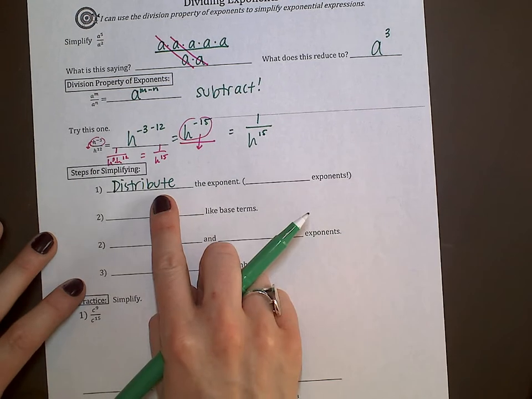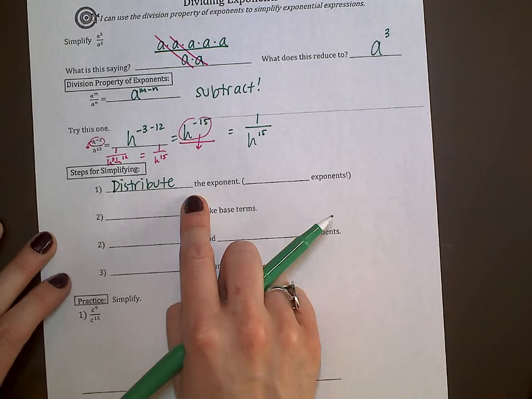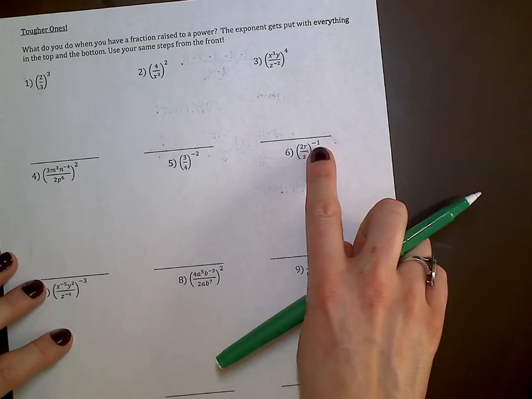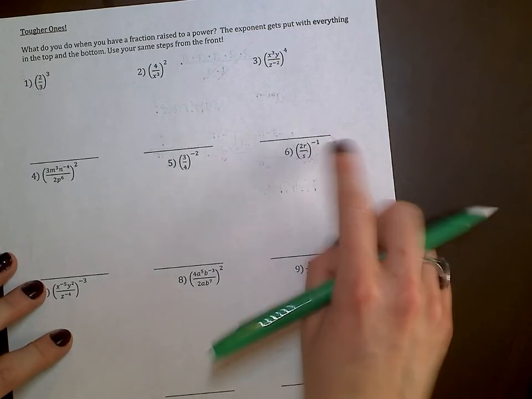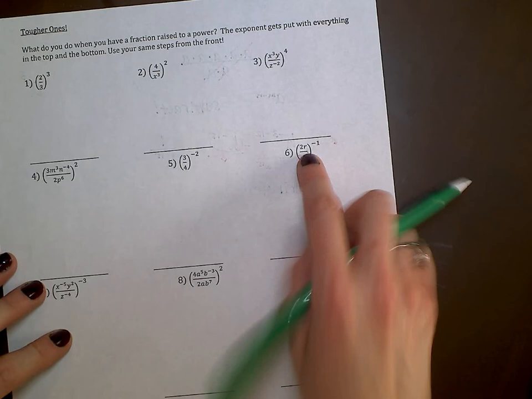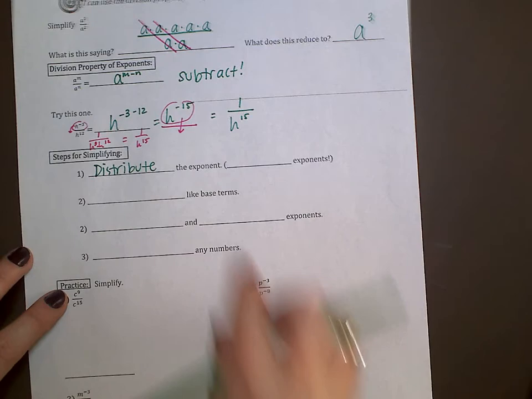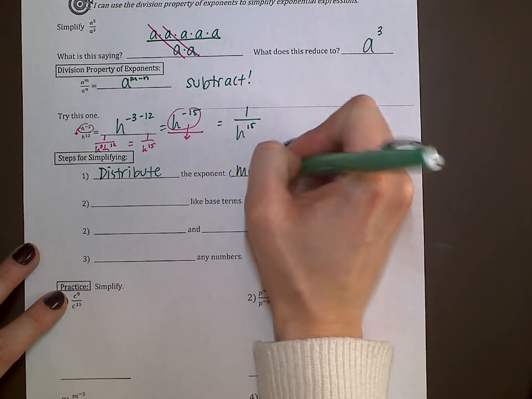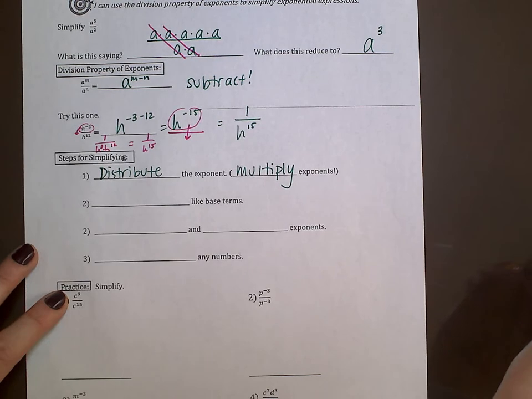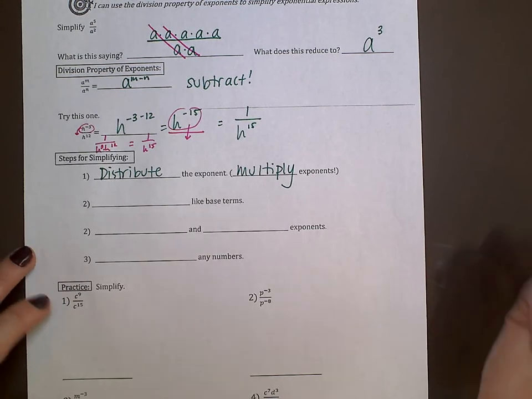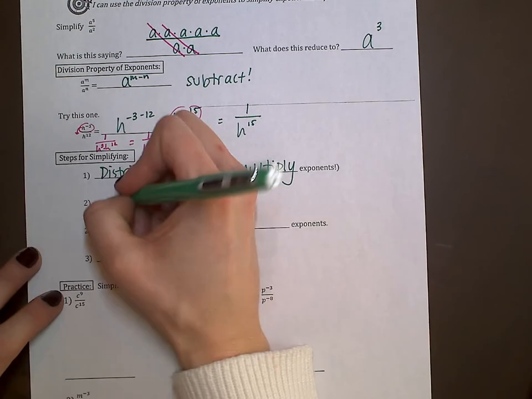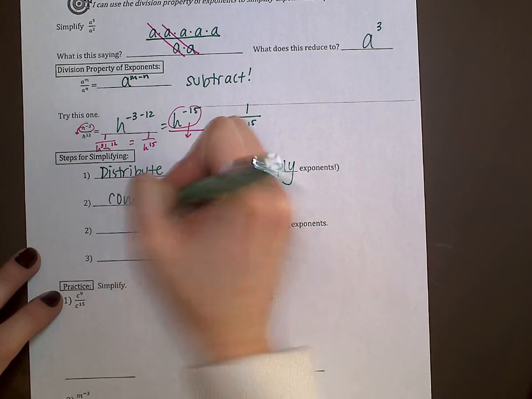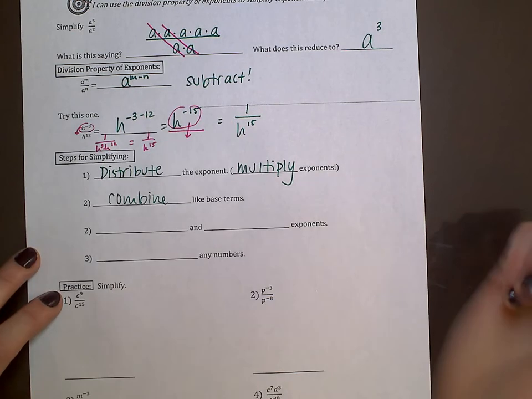If you can distribute the exponents, or in other words, remember when you have parentheses with a little exponent out front, you always want to start by distributing the exponent. When you do that, you multiply exponents together. Take care of the distributing first. Then you want to see if you can combine any like base terms. And I'll give you an example of what I mean.